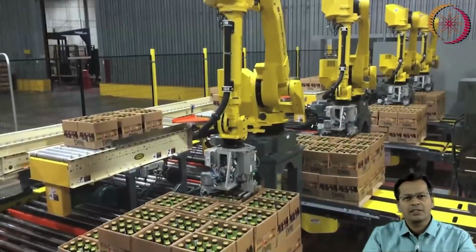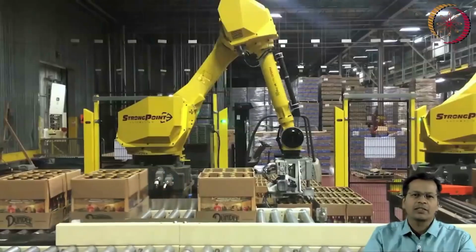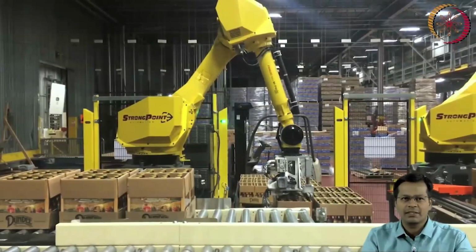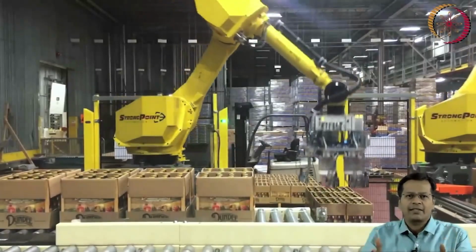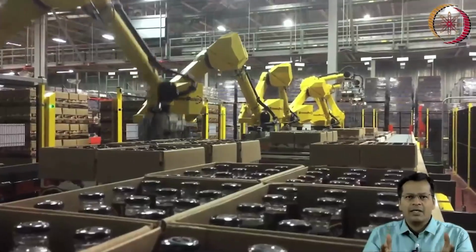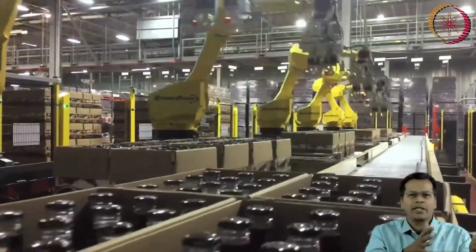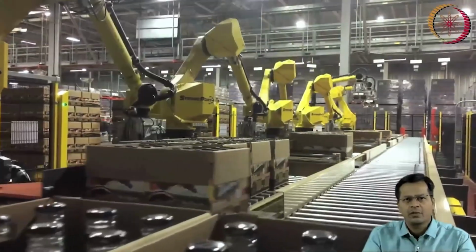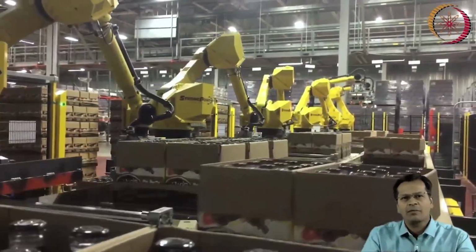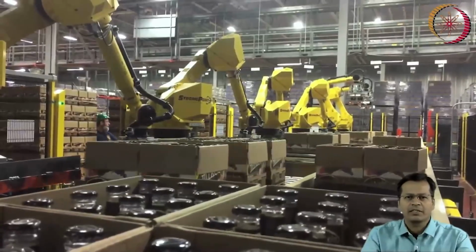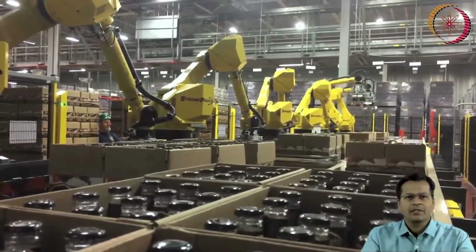Now, you see this operation is in particular known as a palletizing operation in the industry, where various objects of similar kind are stacked together in a carton, which can be placed on a conveyor, finally it can be loaded onto a truck and that is dispatched. So, this is a very, very common task in the food and beverage industry, right.